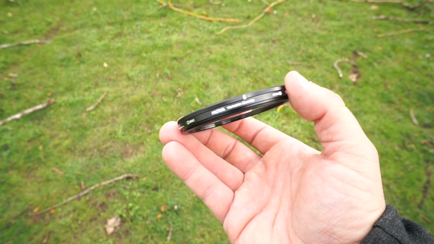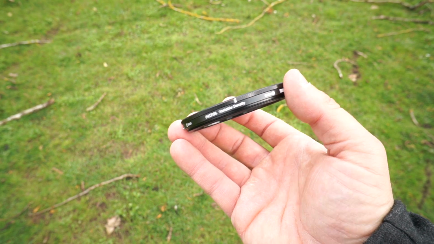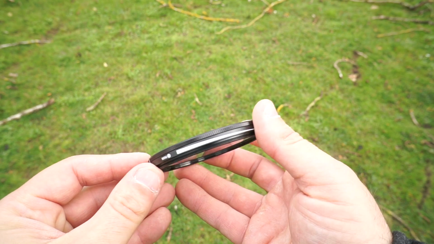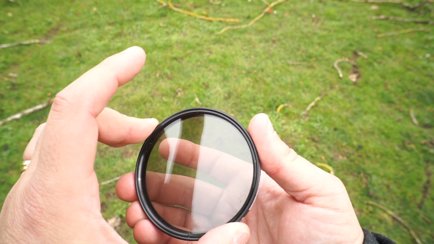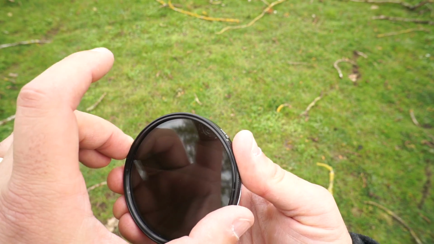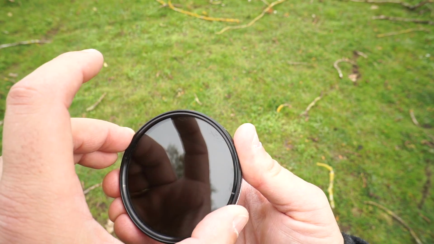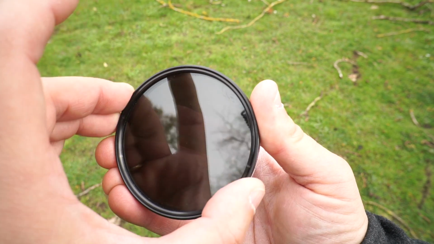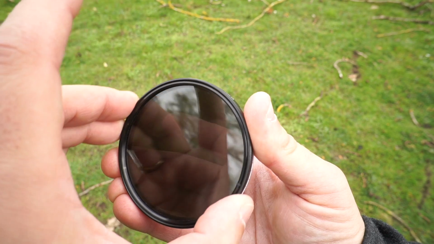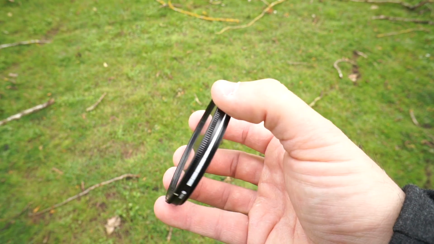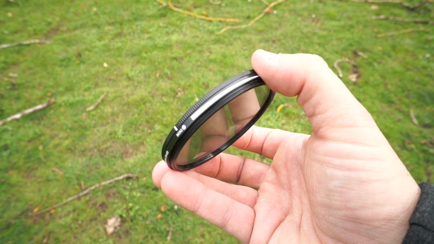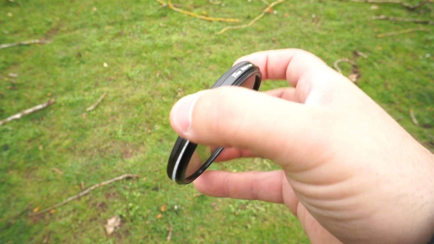They also make these Hoya variable density filters, which as you can see, just by twisting it this way, you can change how much light goes in and out. The only thing with these is, they're great, but a lot of times with digital sensors, there'll be some weird blotching on it.